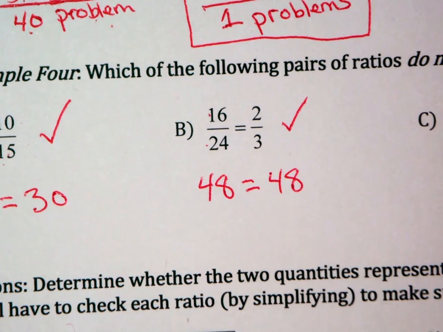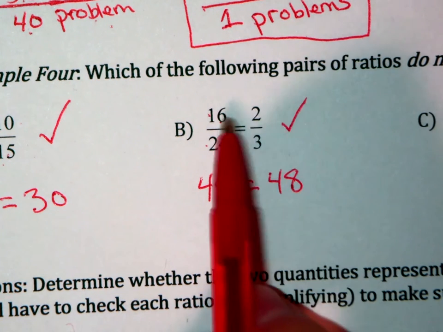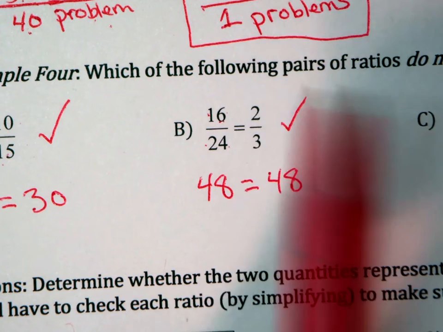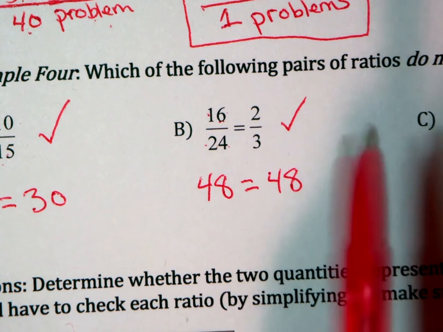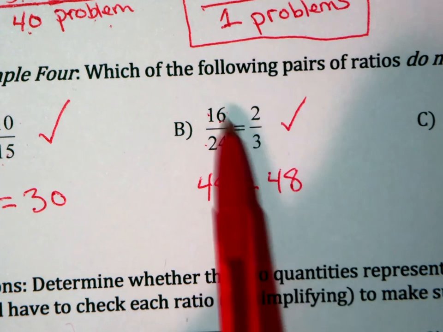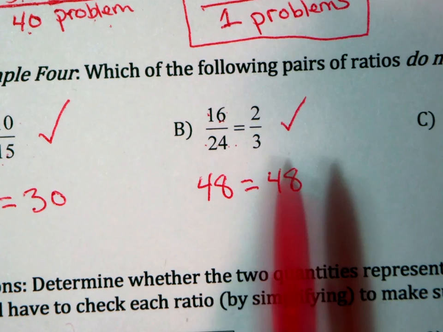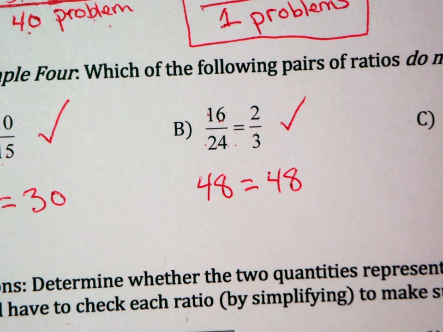Now another way I could accomplish this is to simplify this fraction as much as possible. So if I were to simplify 16 over 24, it would reduce by 8 because both factors are multiples of 8. So 8 goes into 16 2 times, 8 goes into 24 3 times, so I would be left with 2/3. 2/3 is equal to 2/3.